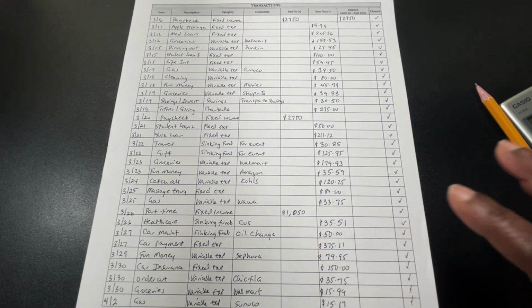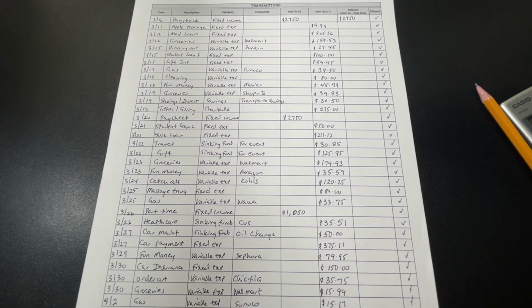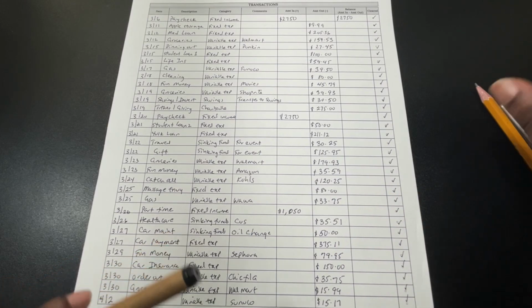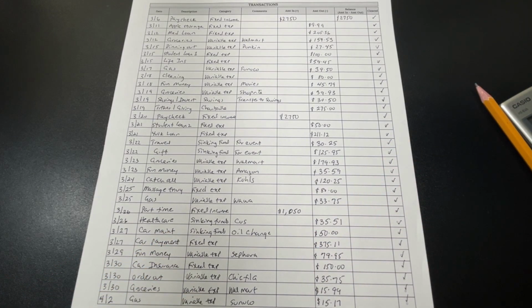When it comes to money, sometimes the issue is that we just don't feel like dealing with it. But this system is going to help you see that it is simple enough to deal with, because we really need to know what our money is doing. So I hope you found this helpful.